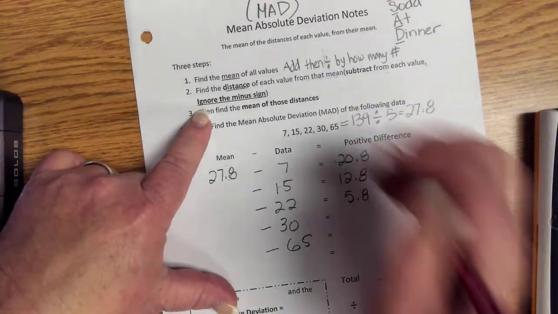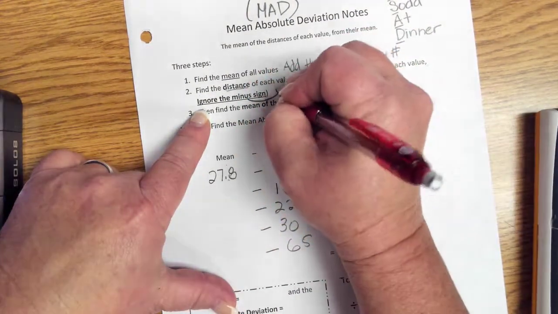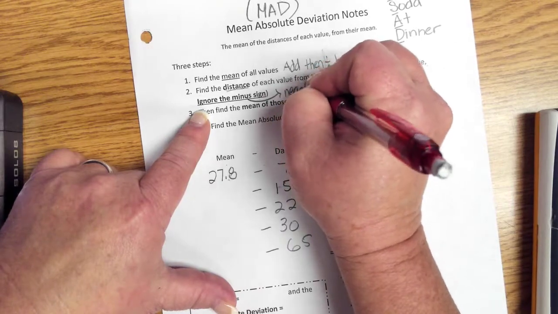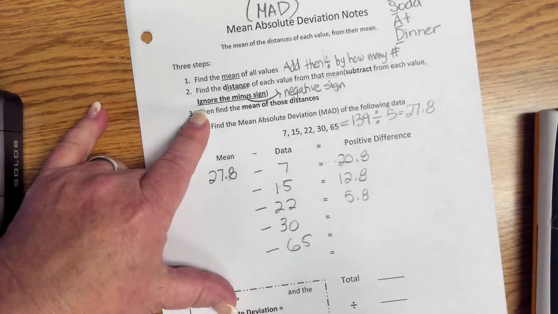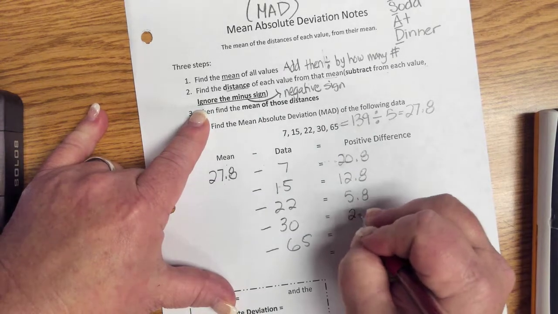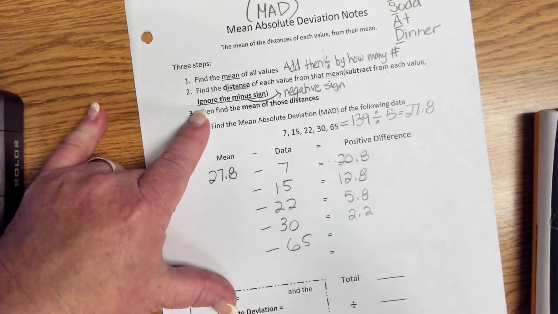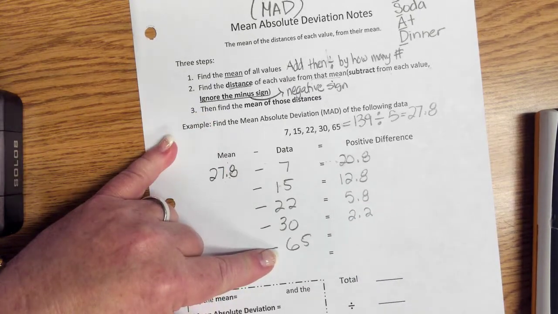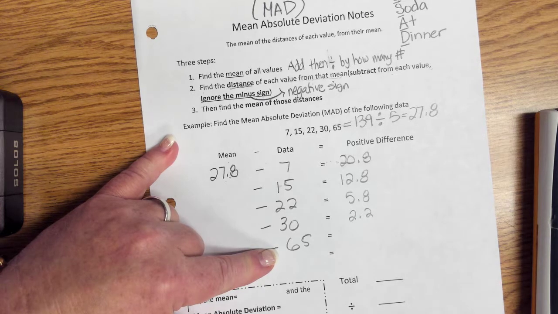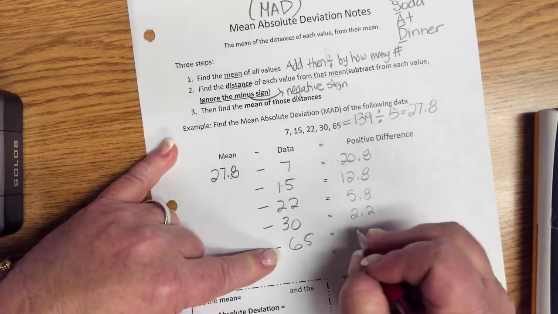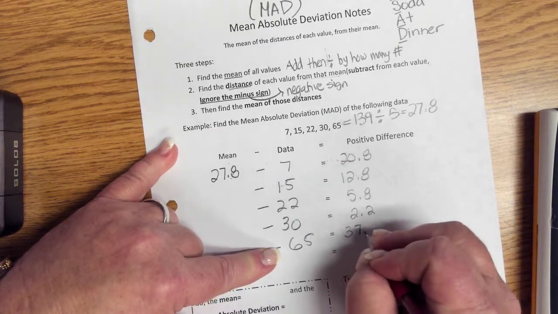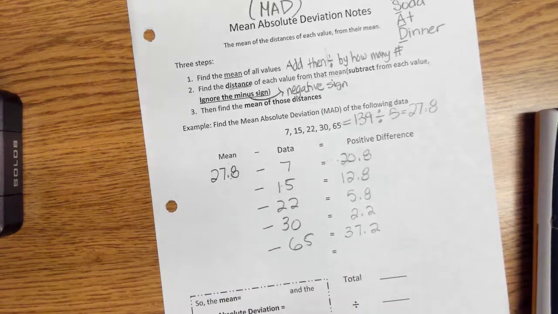Ignore the minus sign. If it gives you a negative, you ignore the sign and just write 2.2. Then 27.8 subtract 65. I get 37.2.